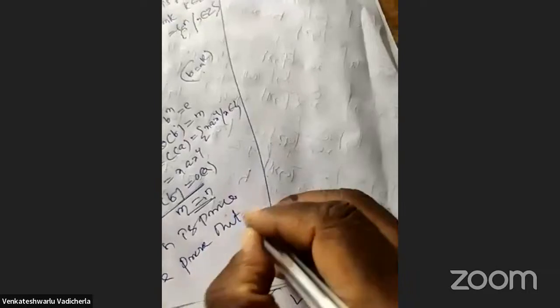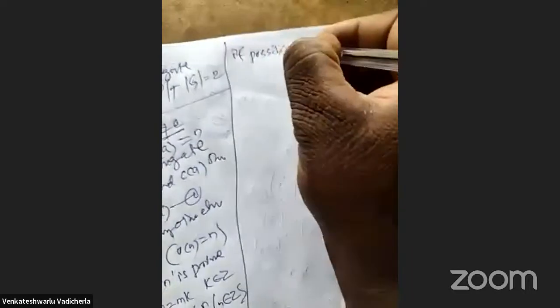Next, what do we have to see? This is a square is equal to e. To prove this, I have to take the wrong sentence. What is the wrong sentence? If it is possible, a square is not equal to e.